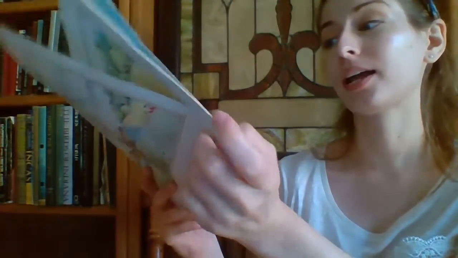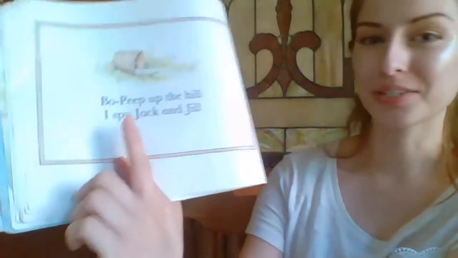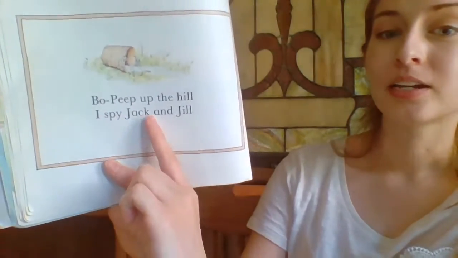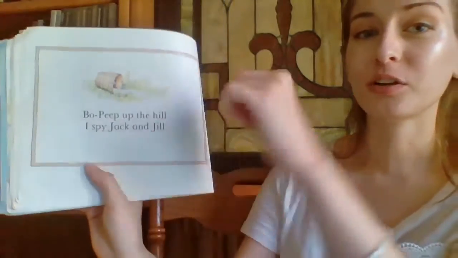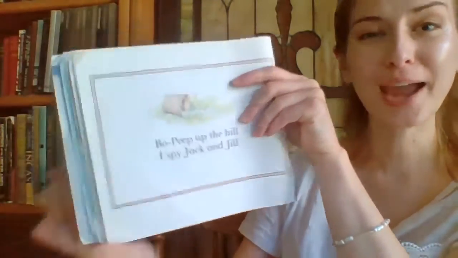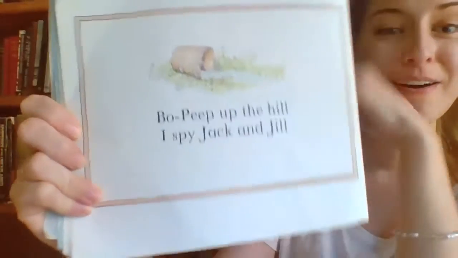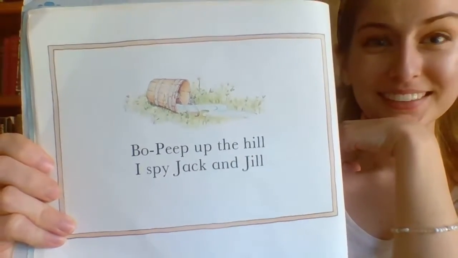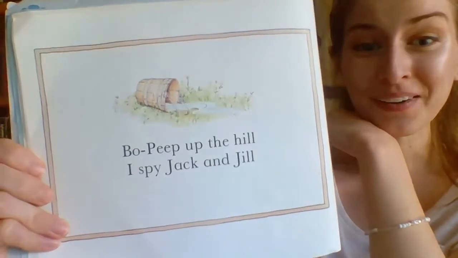Now I'm seeing even more capital letters. Okay, let's read it first and then we'll talk about the capitals. Bo Peep, up the hill, I spy Jack and Jill. Now you tell me this time, which capital letters do you see on this page? Did you find them all?